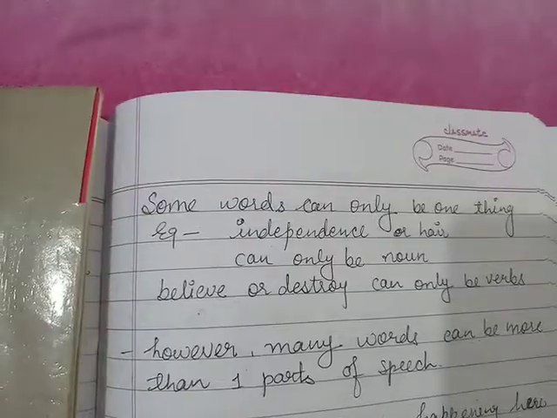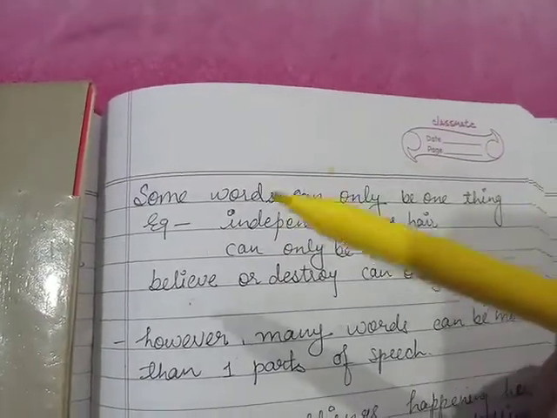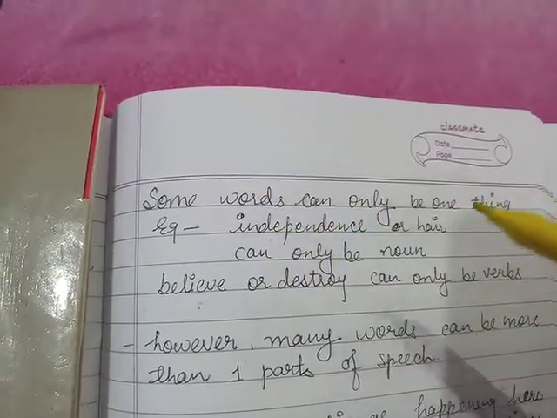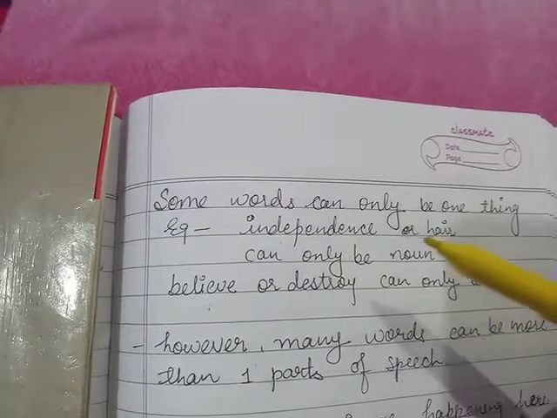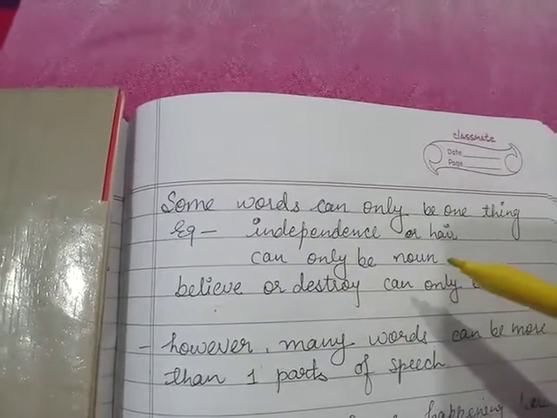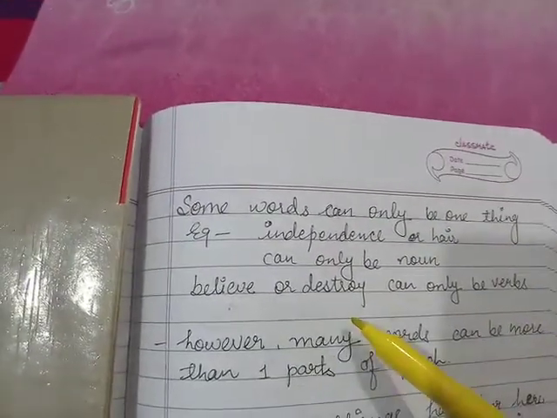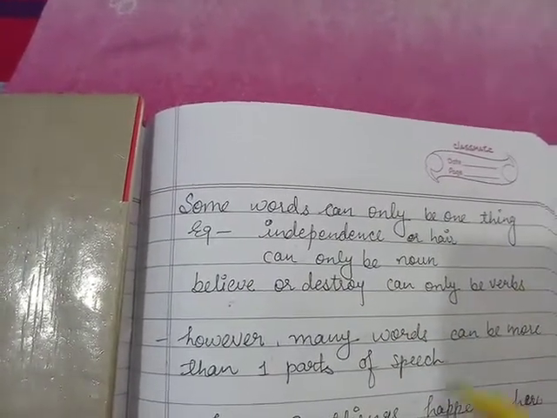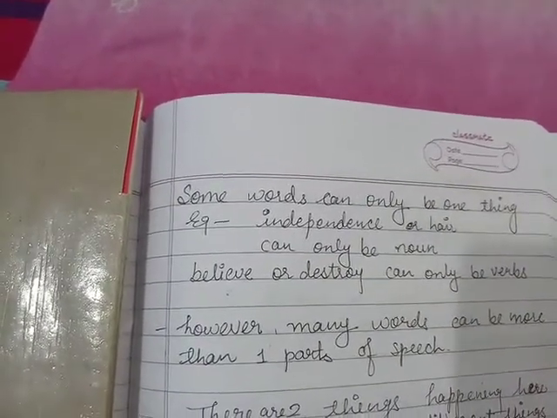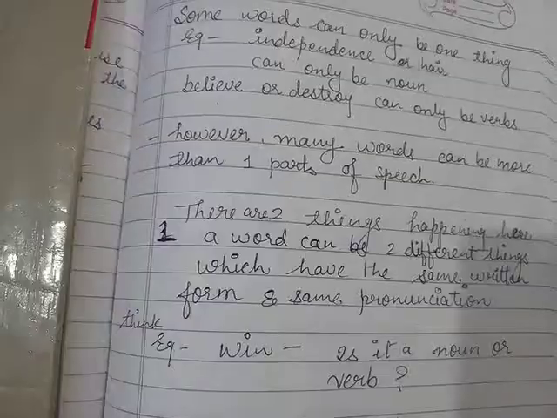To understand the concept behind this, we have to understand a few more things. So let's continue. Please pay attention. Some words can only be one thing. For example, independence or hair can only be nouns. Believe or destroy can only be verbs. However, many words can be more than one part of speech.